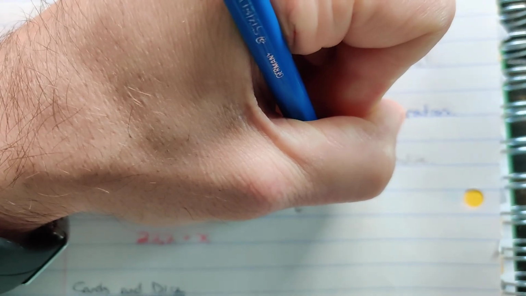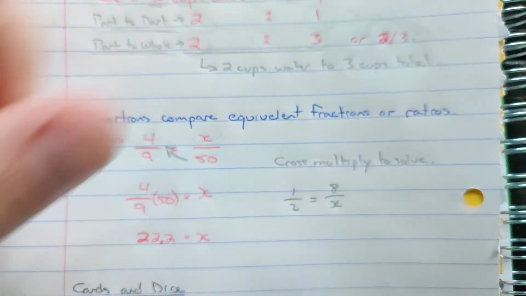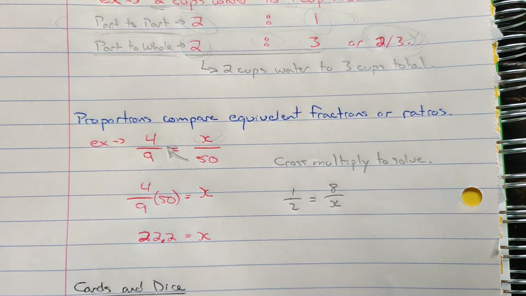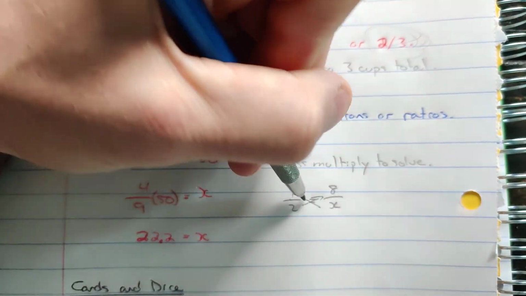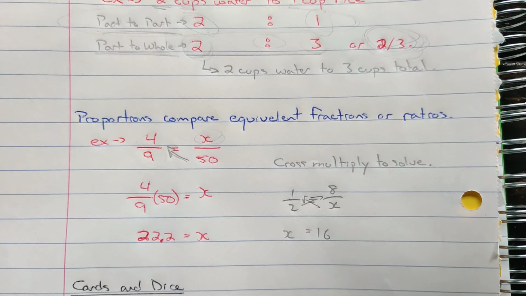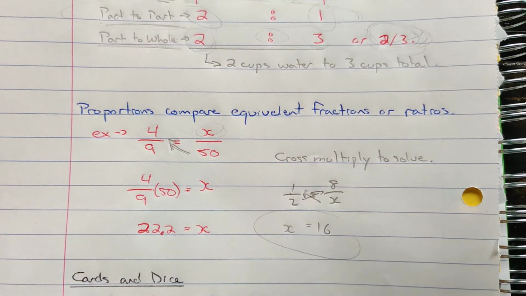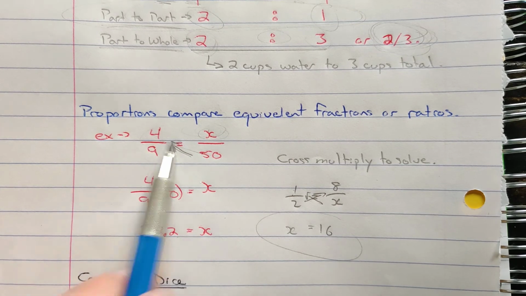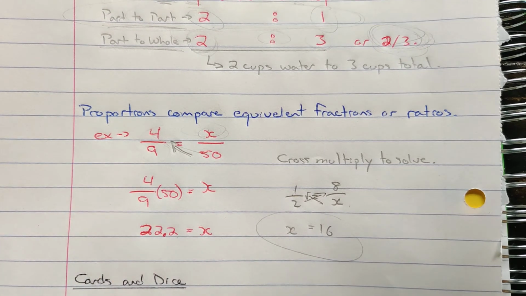In the case where you have something like 1/2 equals 8 over x, where the x, the variable, the piece you're finding, is on the bottom, that's when you cross multiply both sides, and you would have 1 times x, which is x, 2 times 8, which is 16, and then x is 16 there. So if you have x on top, you just have to multiply one piece. If you have x on the bottom, you multiply 2 pieces.